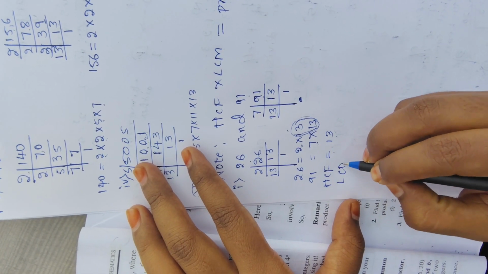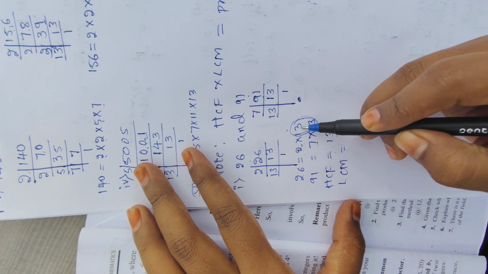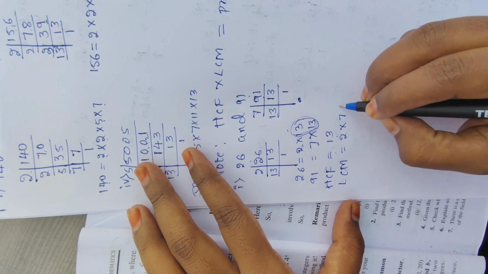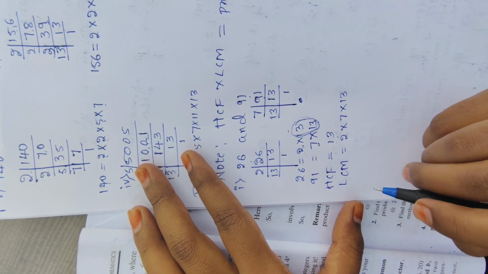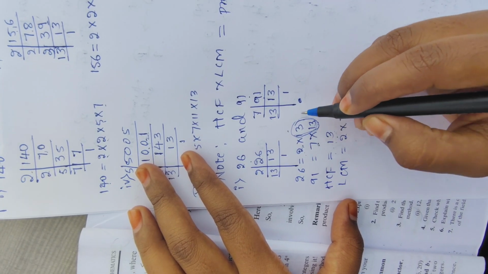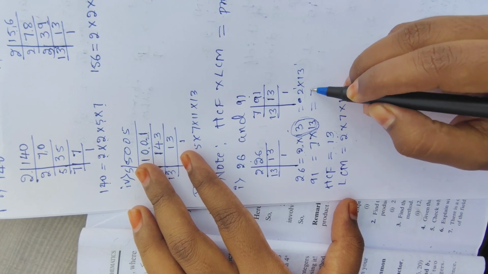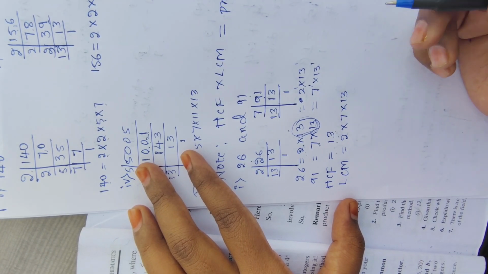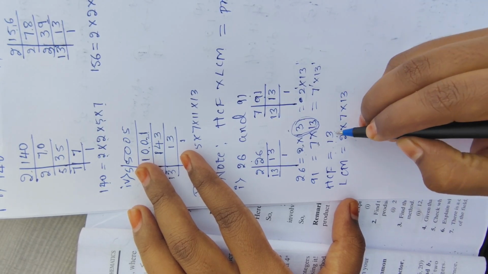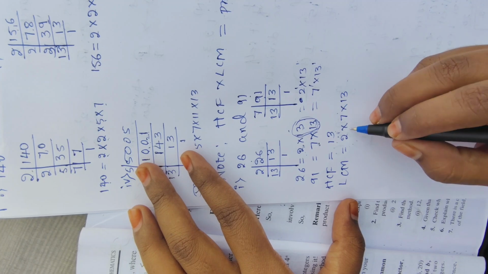Next, we have to find the LCM. How to find the LCM? What are the different prime factors you are having? You have to write them once and take the highest power of each. See children, highest power: here all the numbers have power 1 only. If the power is not written, it is understood that it is always 1. So the LCM of these two numbers is 2 into 7 into 13.